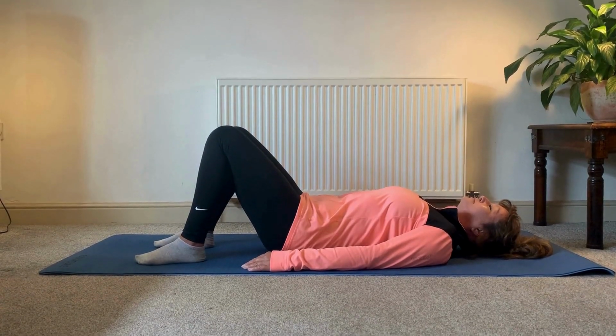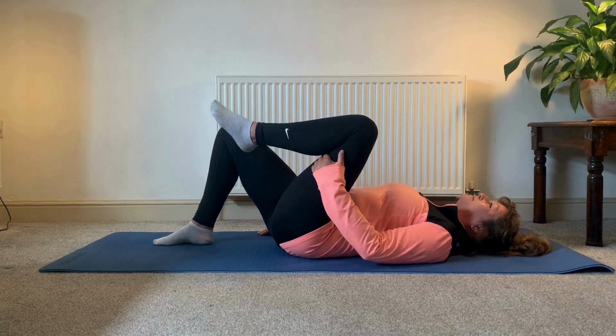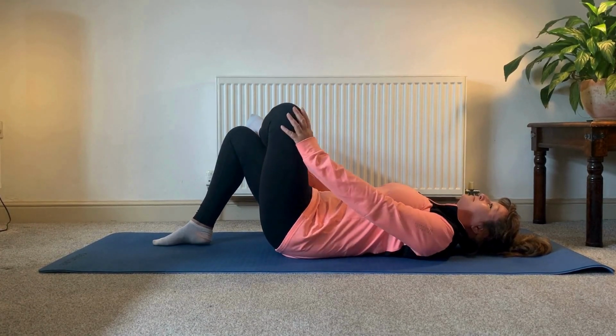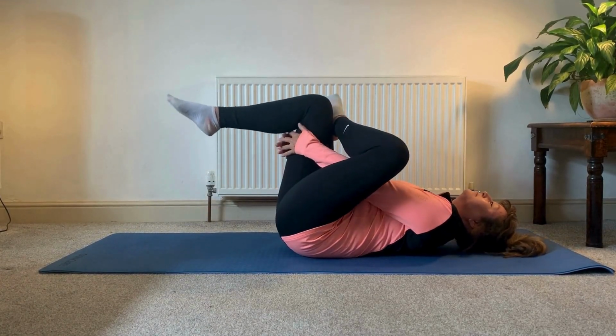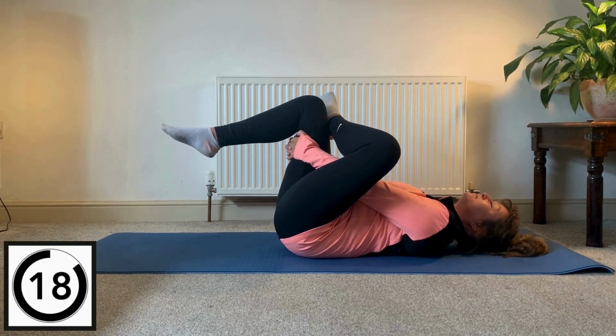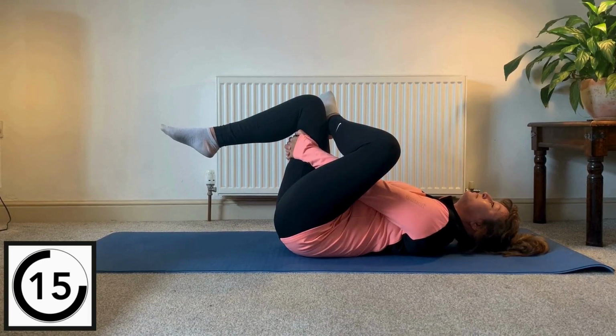Take your left foot and place the ankle on top of your right knee. Hold your right thigh and gently pull towards your chest. The deep stretch should be travelling through your left hip.